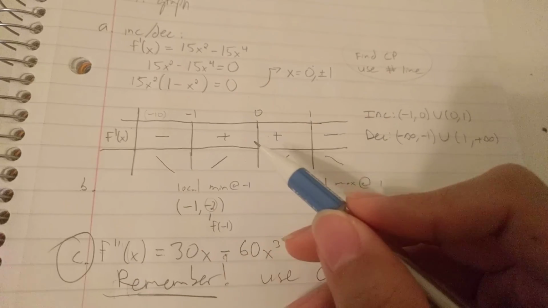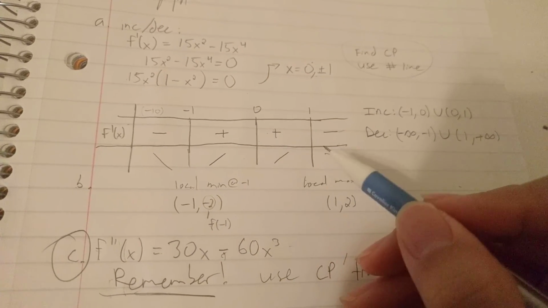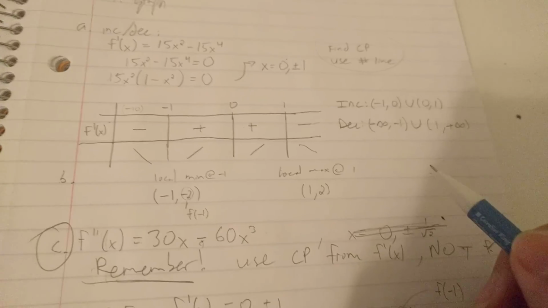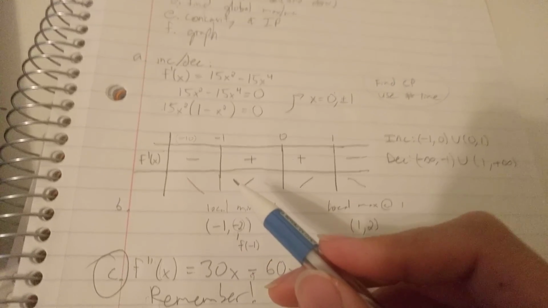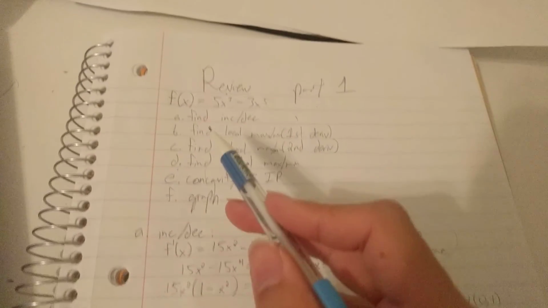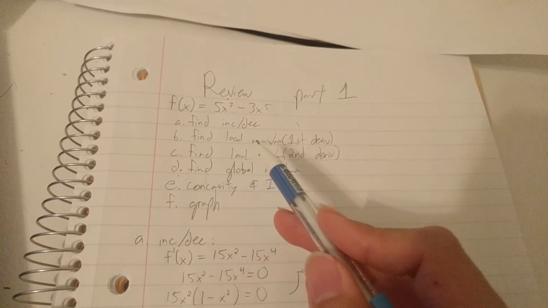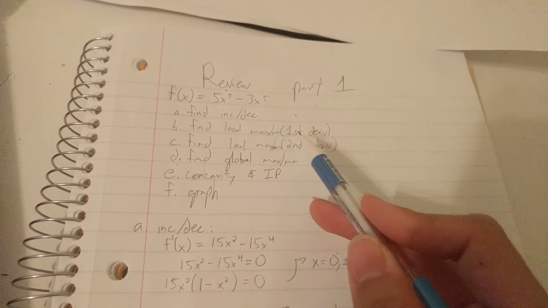So it's decrease, increase, decrease, and that's what I wrote down here. Now that we are done with A, now B: find local max and min using the first derivative. Okay, that's what we're going to do.